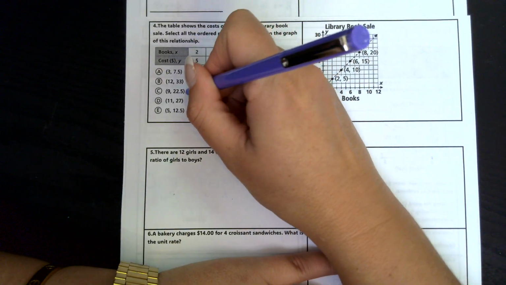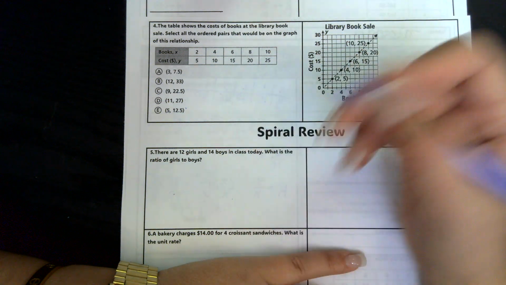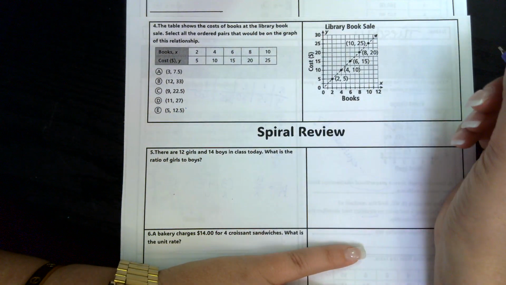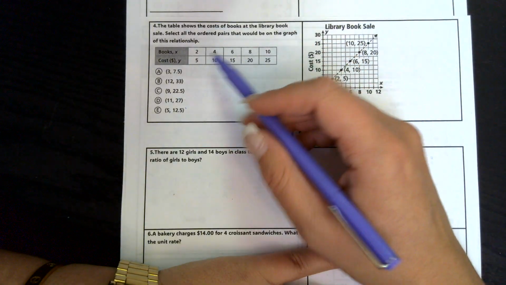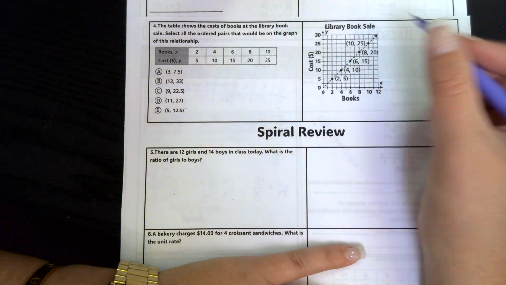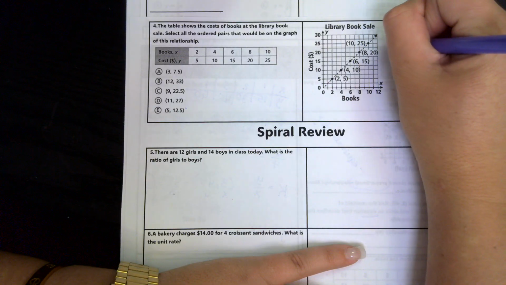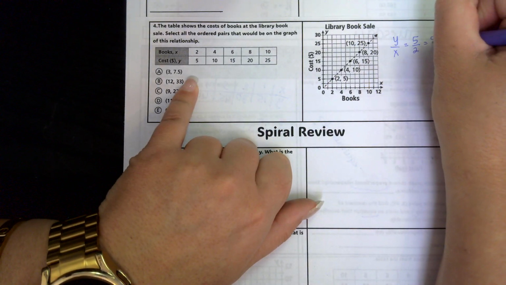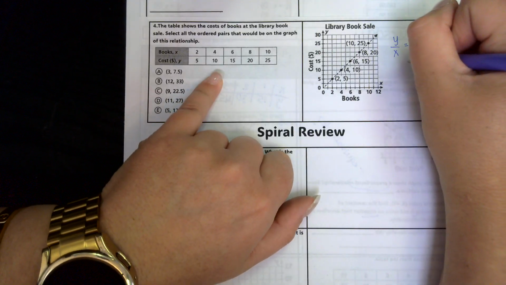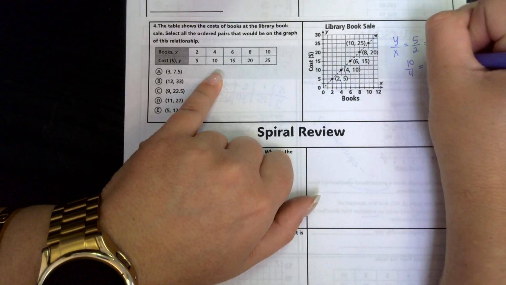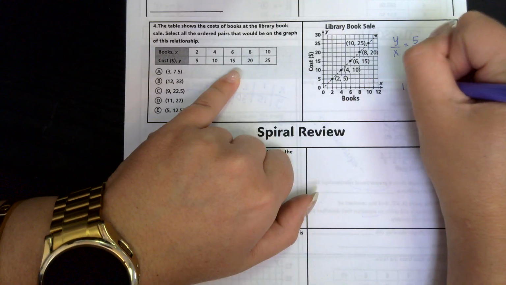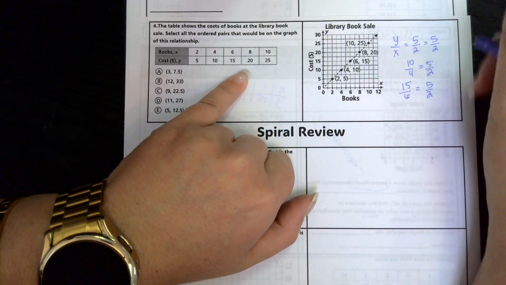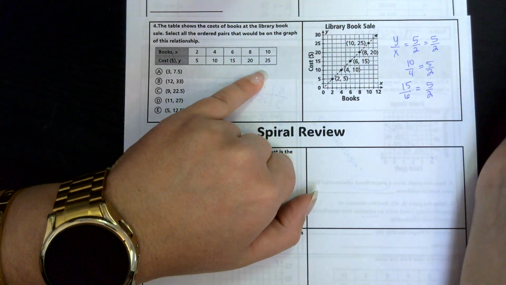So which one of these, when you find that constant of proportionality, which ones of these would have the same constant of proportionality? So the first thing we need to do is find the constant of proportionality. So y to x, we have 5 over 2, which simplifies to 5 over 2. And then we have 10 over 4, which simplifies to 5 over 2. And then we have 15 over 6, which is going to simplify to 5 over 2. And then same thing with 20 over 8 and 25 over 10.